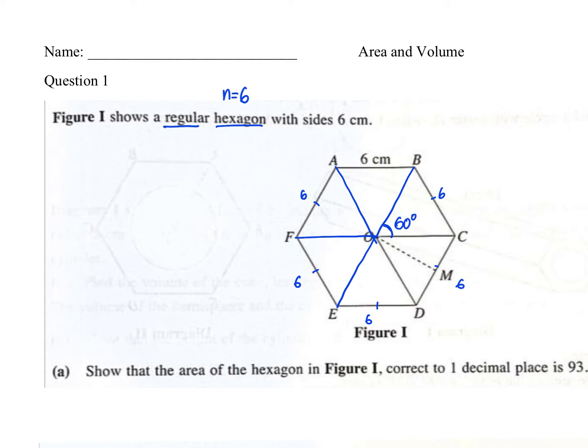This is actually an isosceles triangle because the lengths, like a radius, are all equal, and that makes the other angles also 60 degrees. So you will actually get an equilateral triangle. Therefore, this length over here is also 6 cm.